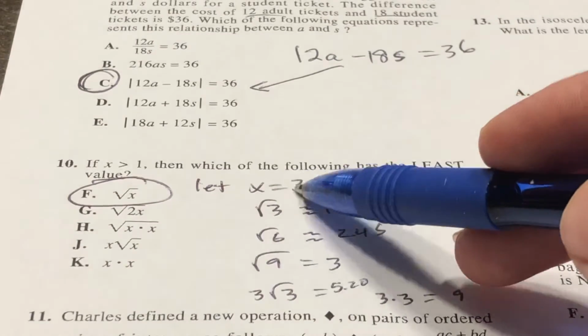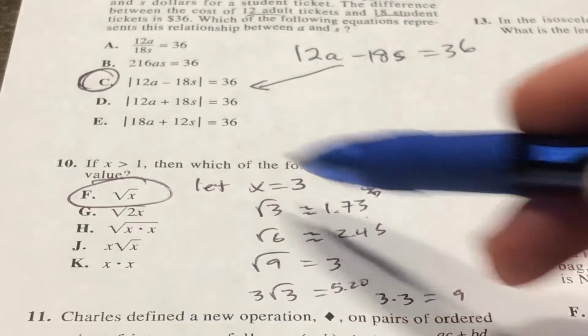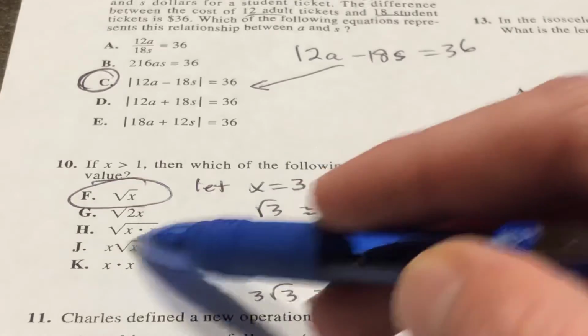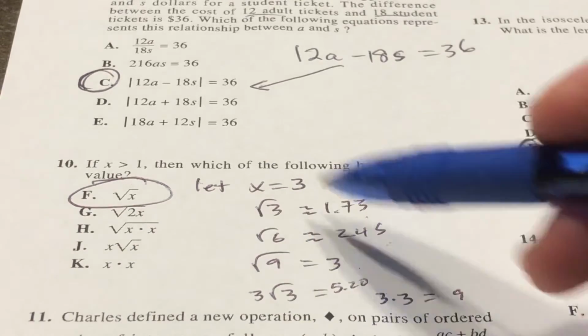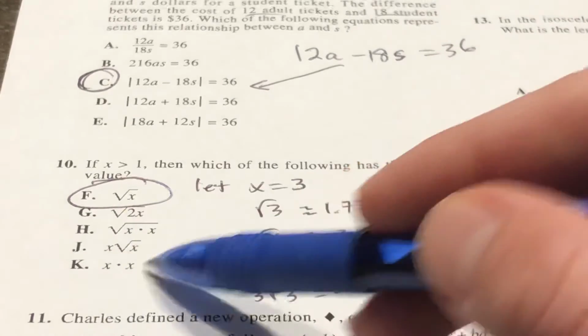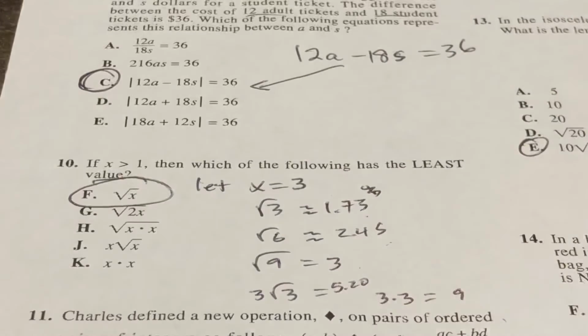But you can always let x be 3. Take the square root of 3, that's your number. If you double 3, you get 6. The square root of 6 is that. x times x, if x is 3, is the square root of 9, which is 3. If you plug in 3 here, 3 root 3 is 5.2, and 3 times 3 is 9. What's the smallest number? It's that one right there, which is the square root of x.